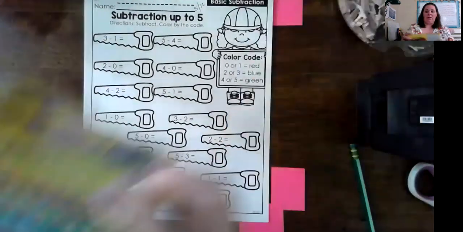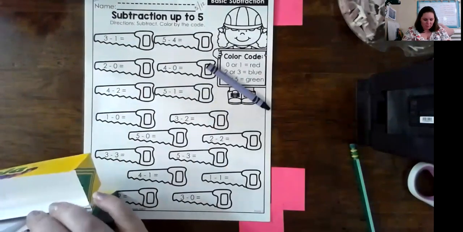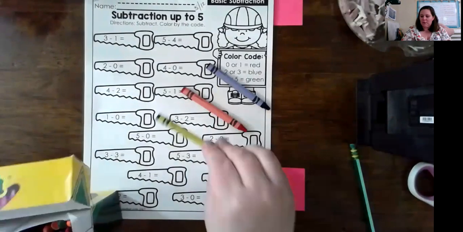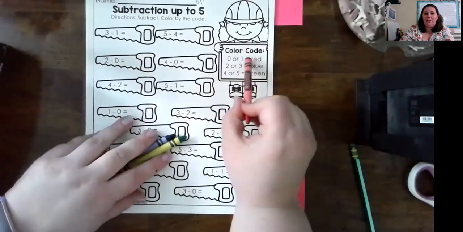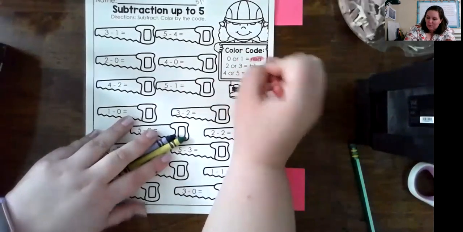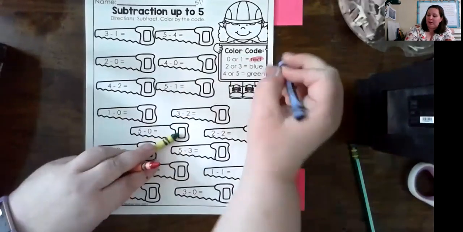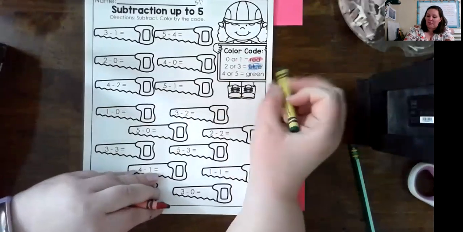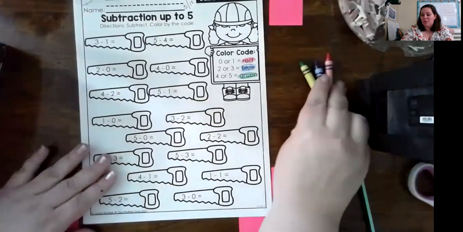So what colors do we need? We need blue, and we're going to need red, and we're going to need green. And we're going to make our key. If the answer is 0 or 1, you're going to color it red. If your answer is 2 or 3, you're going to color it blue. If your answer is 4 or 5, you're going to color it green. Now we're going to set those aside.